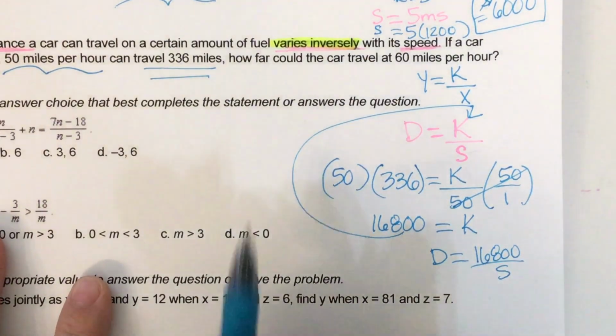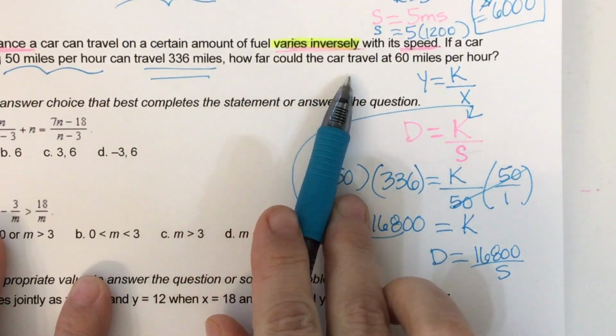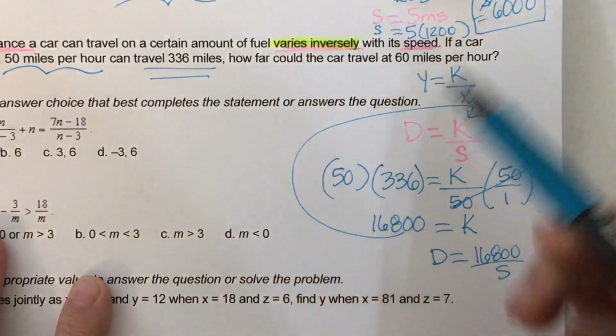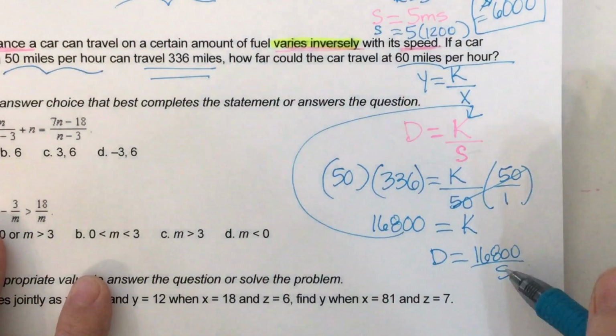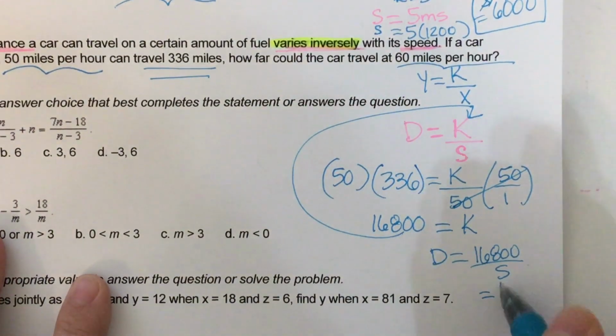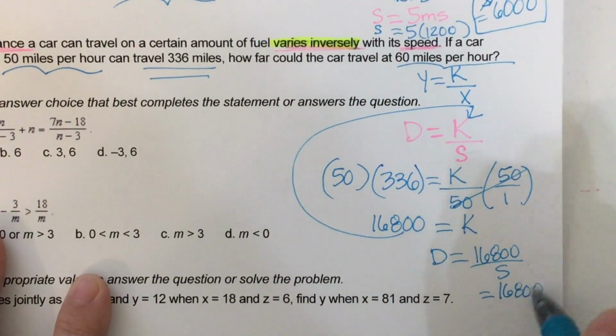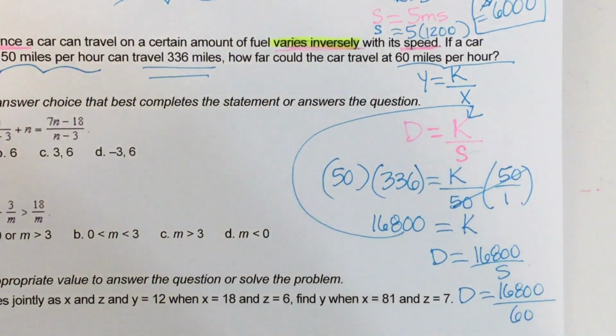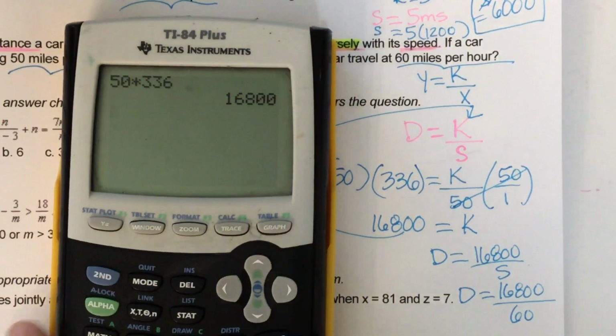Okay, so the question says, how far could the car travel? So we want to know the distance at 60 miles per hour. So 60 miles per hour, that's its speed. So I'm going to put 60 into the s. And that will give me my distance. And if I take 16,800 and I divide by 60, that makes 280.